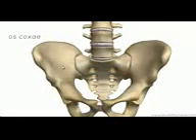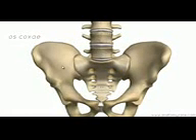So this comes from the Latin. Os means bone, and coxae means of the hip. So it's the bone of the hip bone. So you've got two hip bones, a sacrum, and a coccyx.